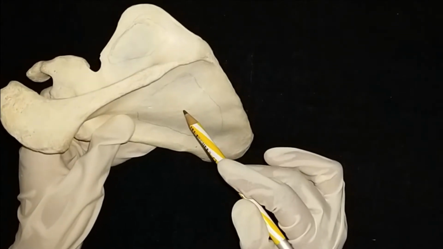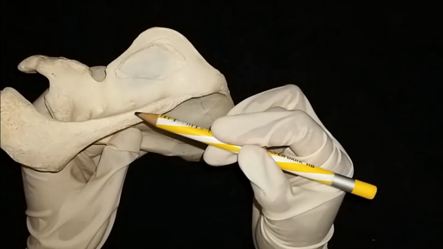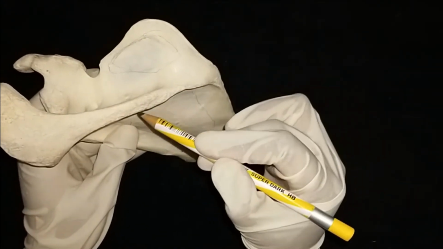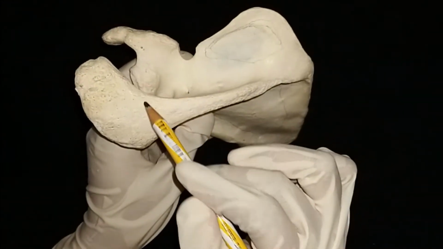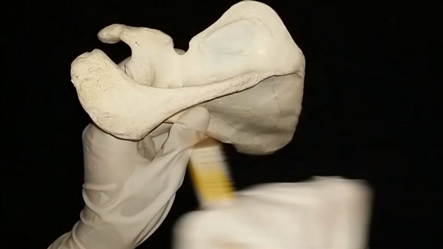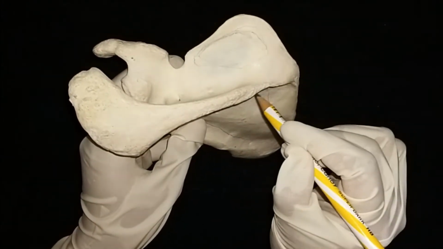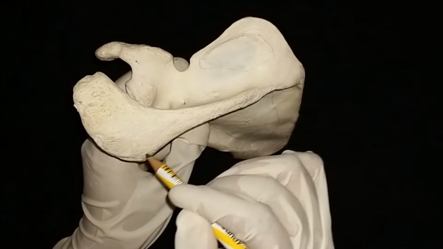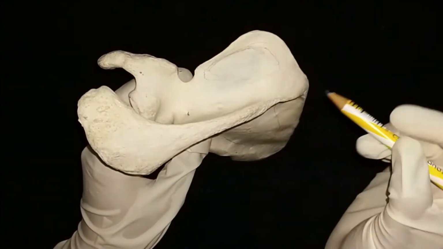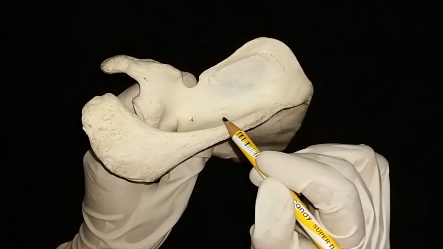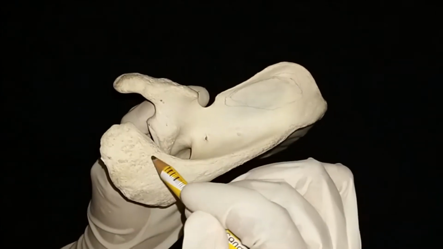Then we have deltoid muscle. See, the spinous process has two borders, this is the lower border, and this is the upper border of the spinous process. This lower border of the spinous process continues with the lateral border of the acromion process, and the upper border of the spinous process continues with the medial border of the acromion process.